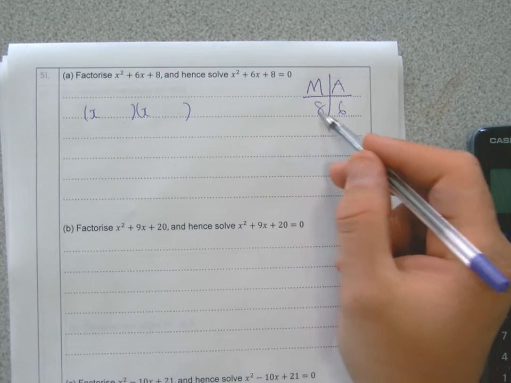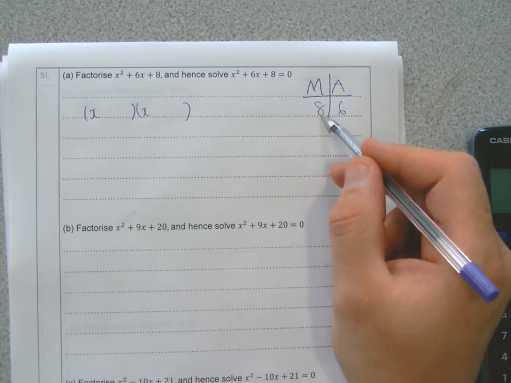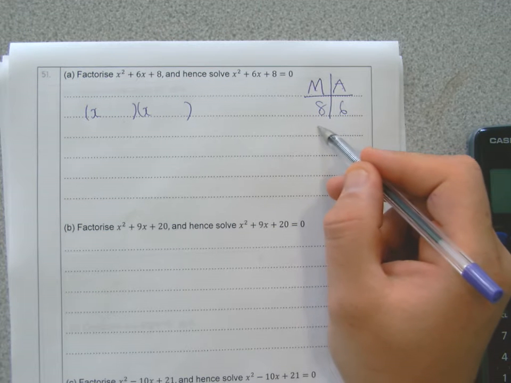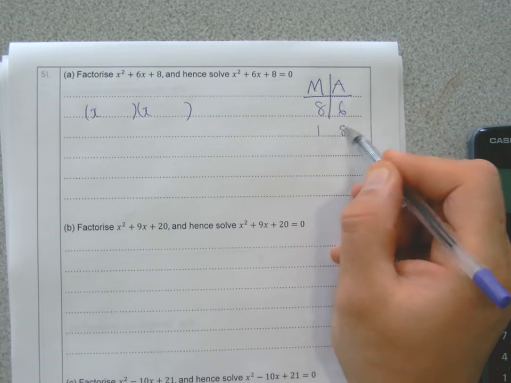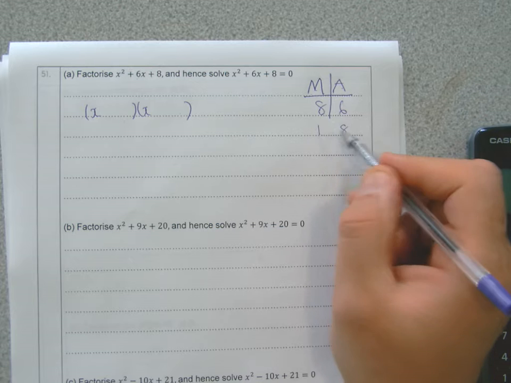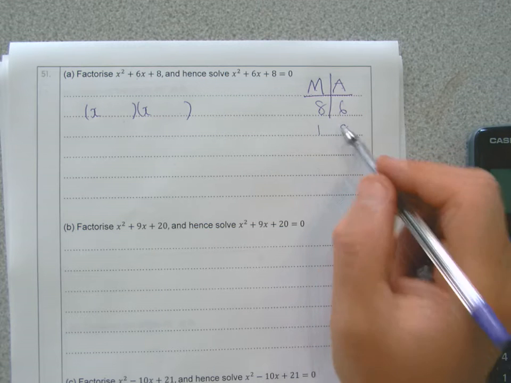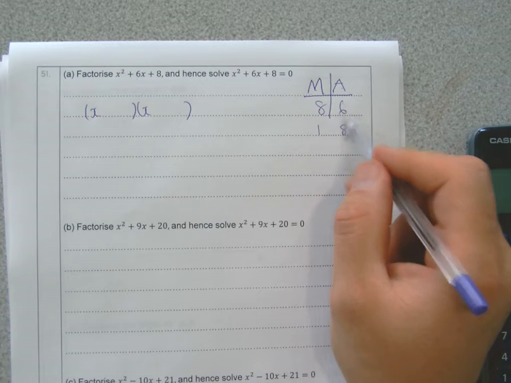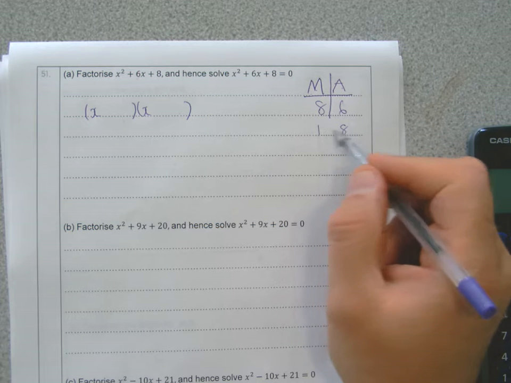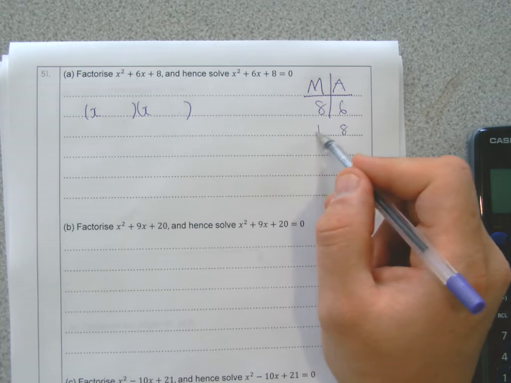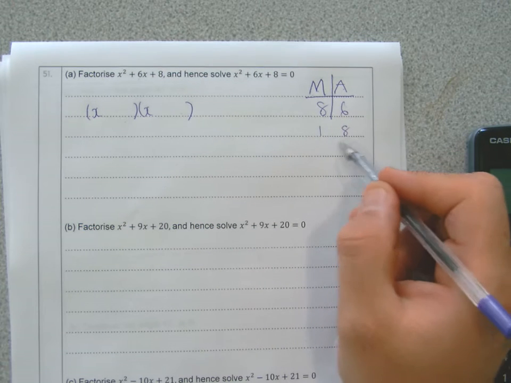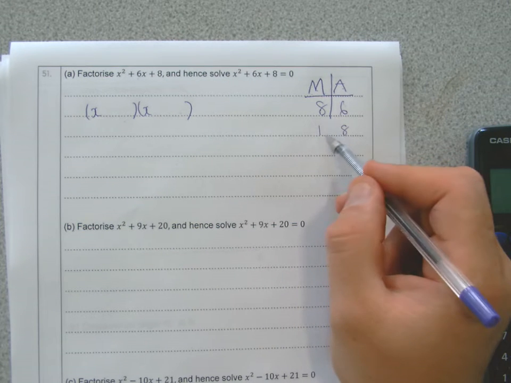Now break it down. Just focus on this here. Let's think about 2 numbers that multiply to give 8. For instance, 1 times 8 gives you 8, but can you get that to be 6 when we add these together? If you add these, it becomes 9, so that's no good. Or you could make one of them minus, but if that was minus 1, it'd be minus 1 and 8, which is 7. So that's no good.